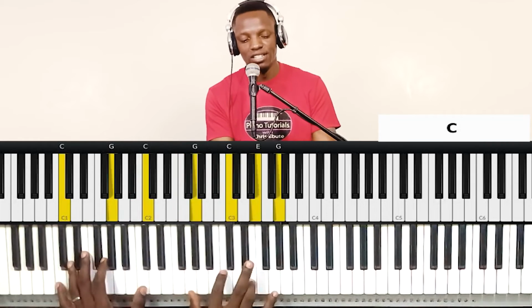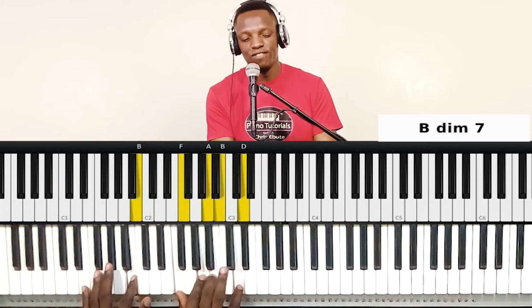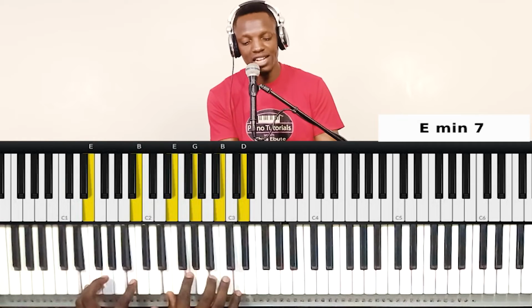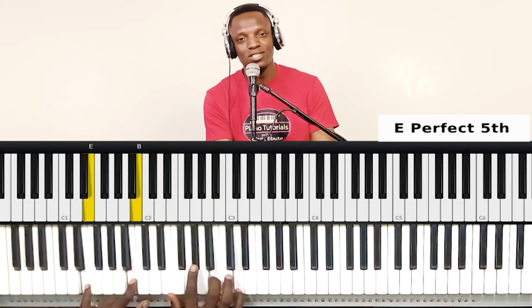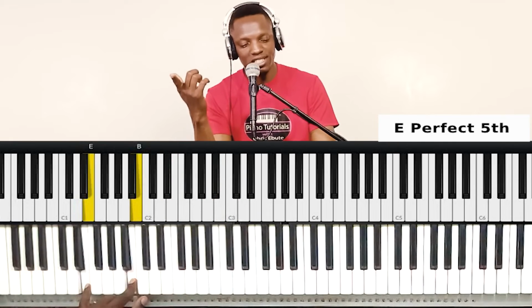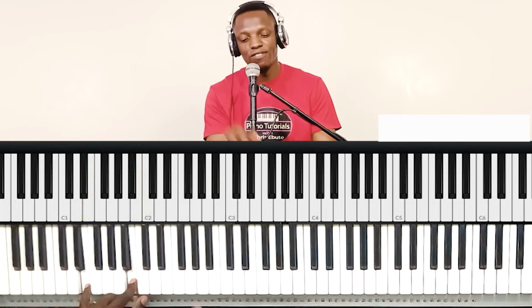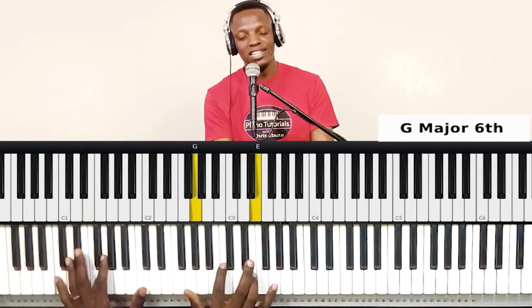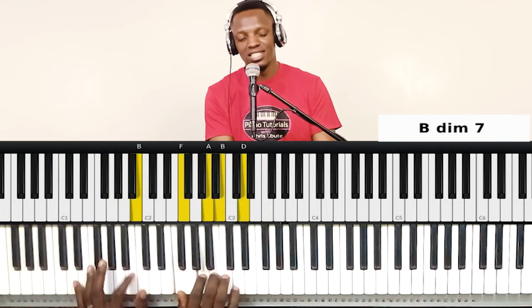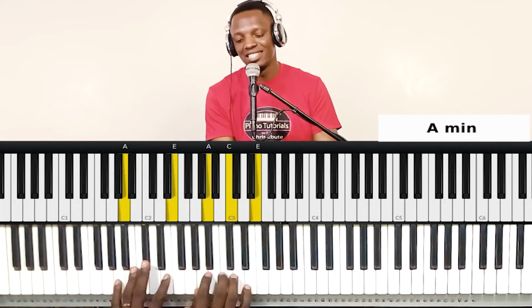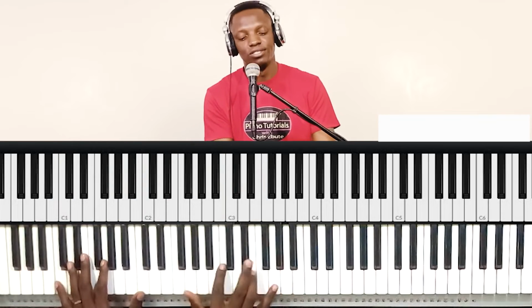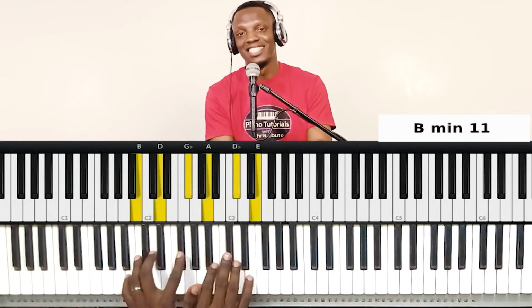So instead of playing 7, 3, and I'm using 3 as a major, 3 is supposed to be minor, right? I'm using major because I'm using the concept of minor 251 passing. And the minor 251 passing, the 5 chord, will be a dominant 7 chord. All right, so instead of playing 1, 7, 3, 6, I can decide to turn that 7 to a minor 11. I can decide to play like this.